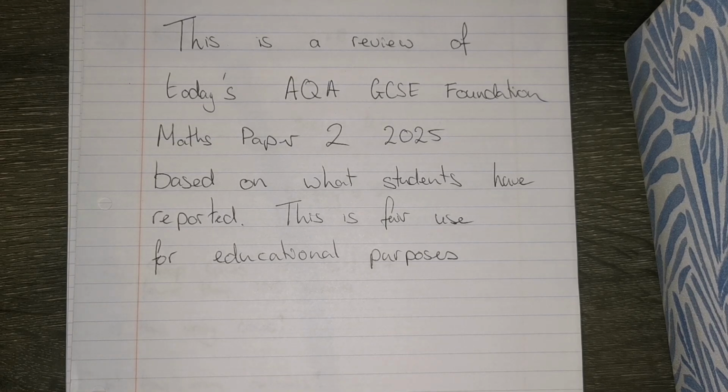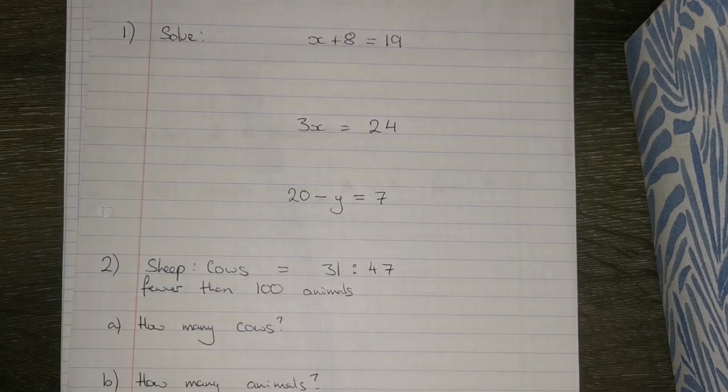Okay, this is a review of today's AQA GCSE Foundation Maths Paper 2, 2025, based on what students have reported. This is fair use for educational purposes.